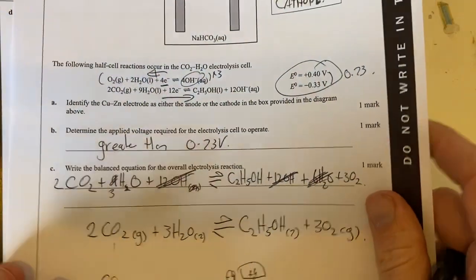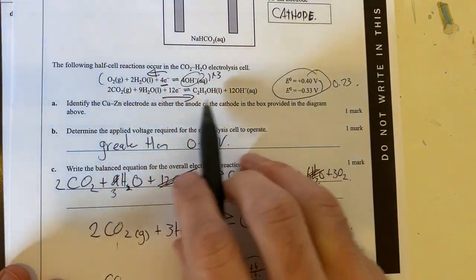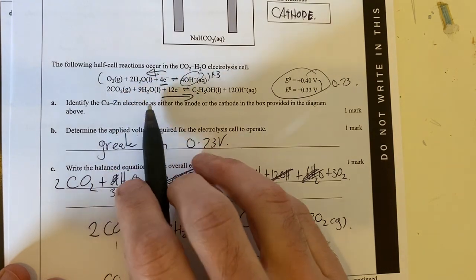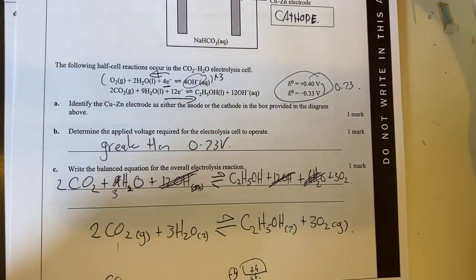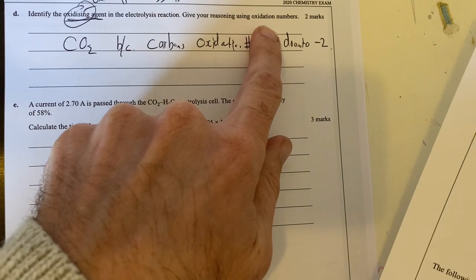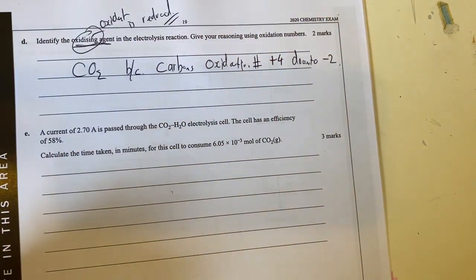And we know that as well. We can see it. It has undergone reduction because it has gained these electrons as well. So there are lots of different ways you can approach that, but you definitely need to then bring it down to talking about oxidation numbers. So let's move on.